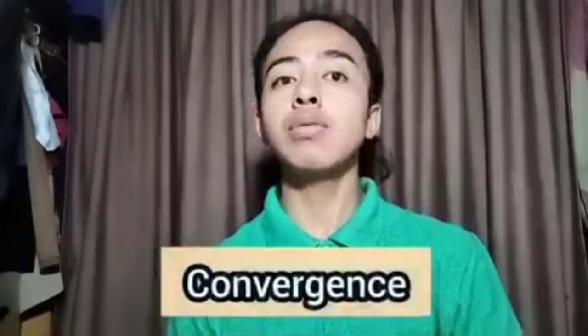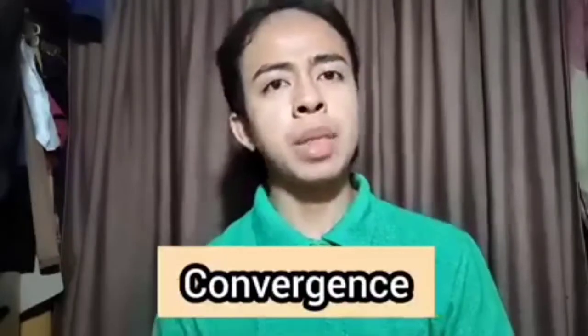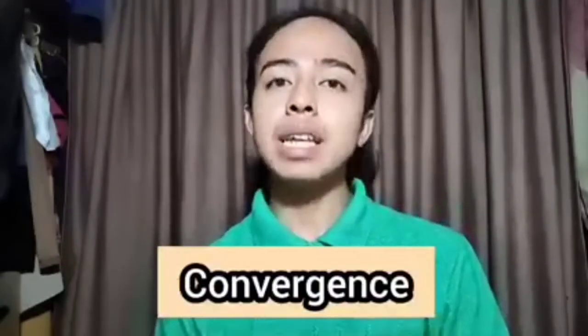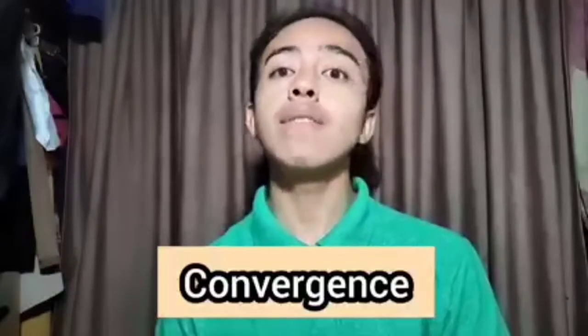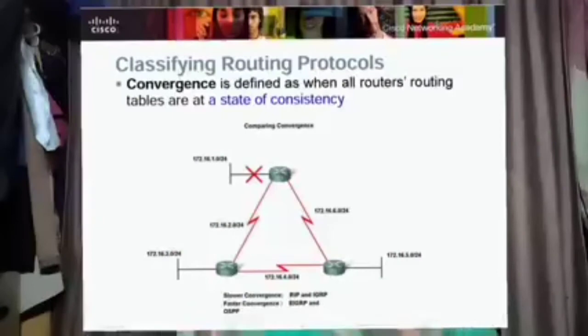Now, let's proceed to the last classification for routing protocols. The last classification for routing protocols is convergence. So what is convergence, by the way? Convergence is defined as when all router routing tables are in a state of consistency. Here is an example diagram for convergence in routing protocols.